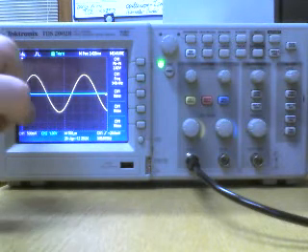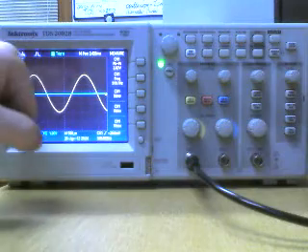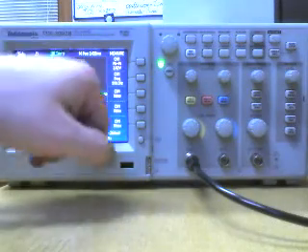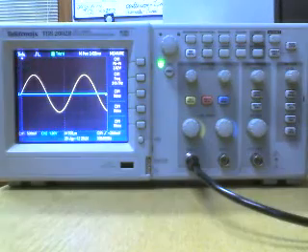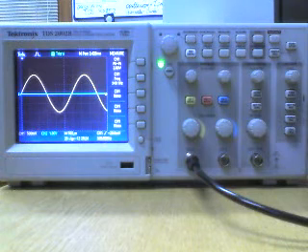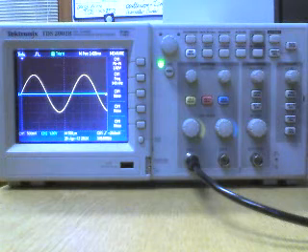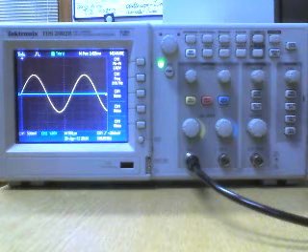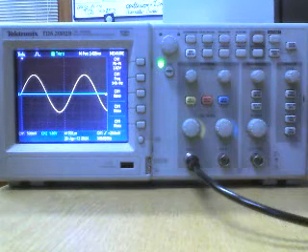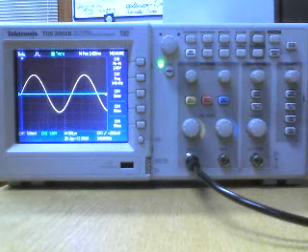So on here, because it's a digital oscilloscope, your waveform is actually made out of lots and lots of data points, lots of dots essentially, in order to replicate the line on the screen. Because of that, the auto measure function can only measure what is actually displayed on the screen.